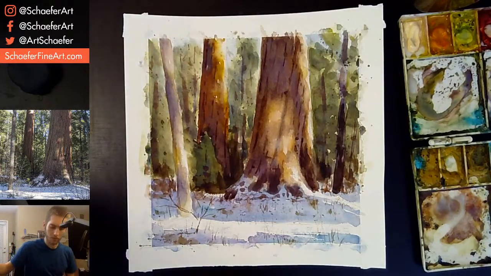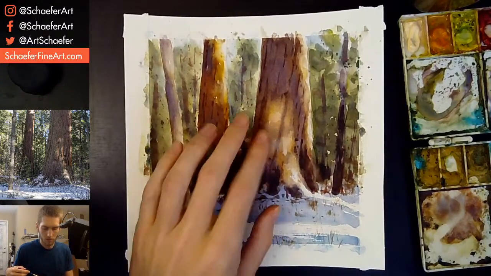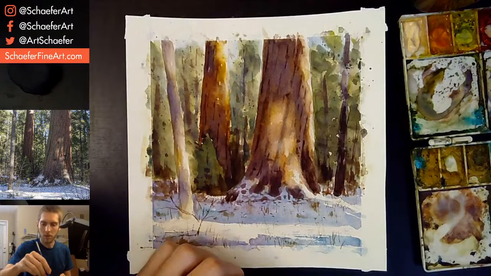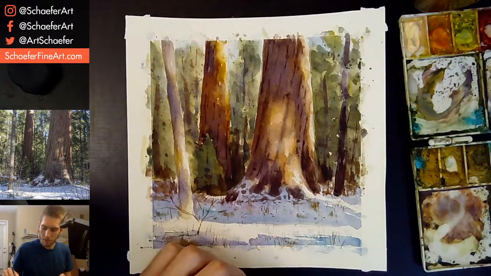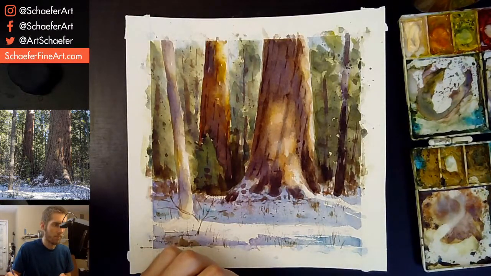Okay, well, we're just about done here, I think. The only thing I'm gonna do is destroy this whole tree that I've been working on. Not really. It's like staring at a wall watching the paint dry. So yeah, exactly.